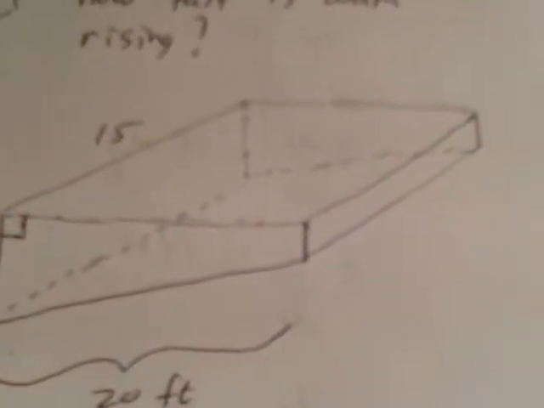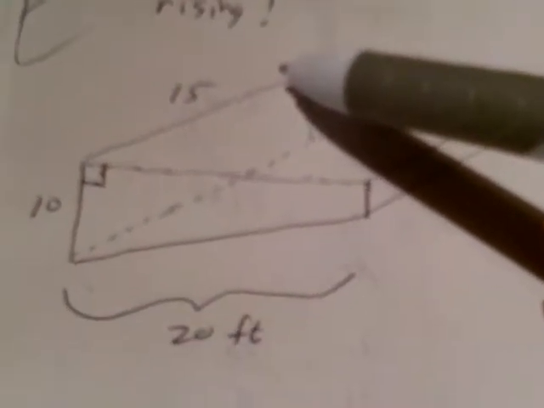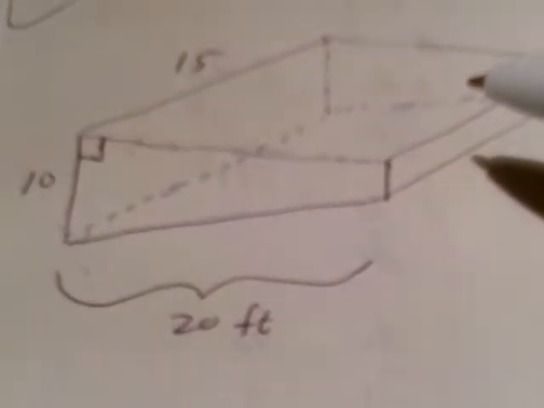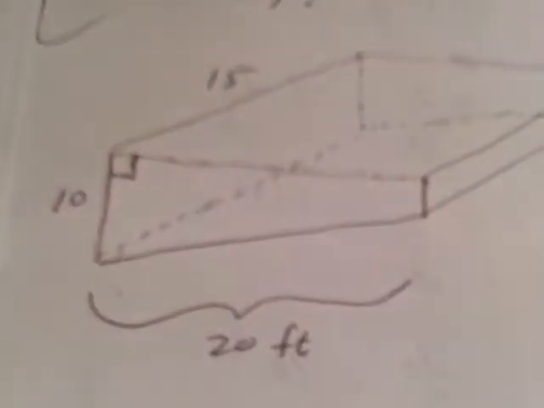So there's our diagram right there. We notice that the pool is 15 feet in length, if you will, because I'm going to reserve the word height for the triangle that I have here, height, and the base is right there. And we know that the base at maximum is 20 feet, and the height at maximum is 10 feet.